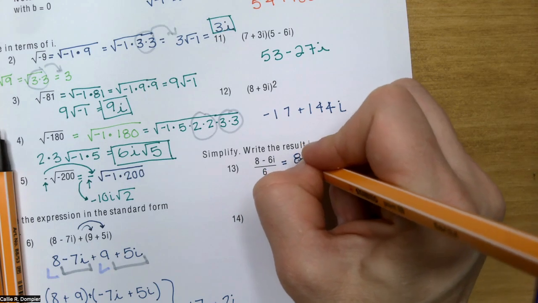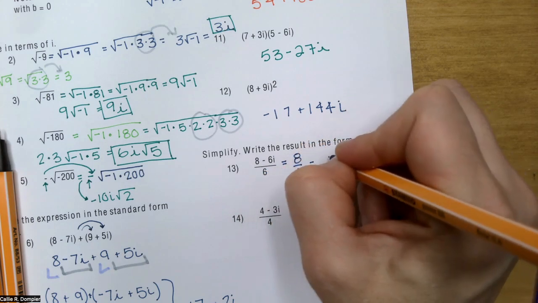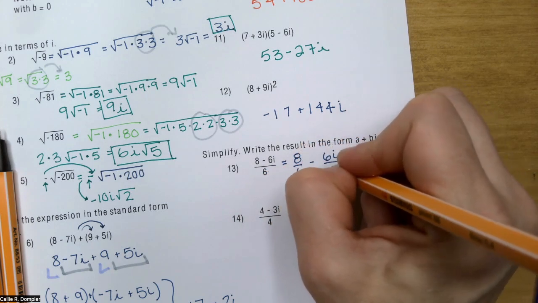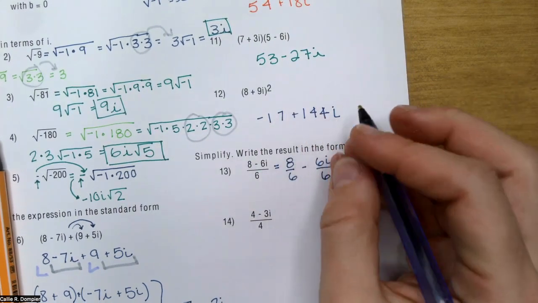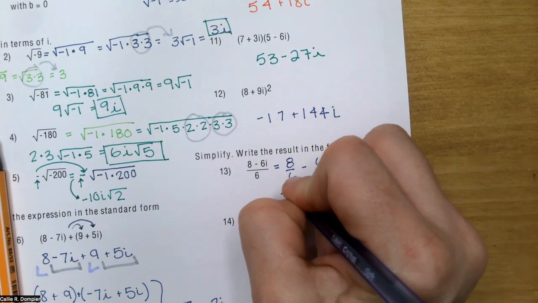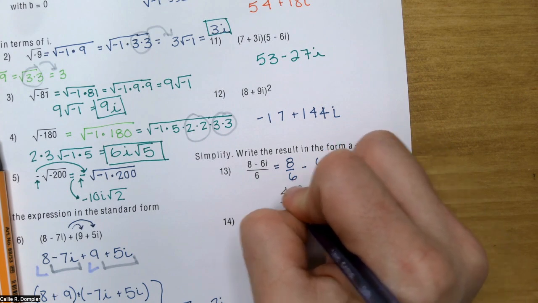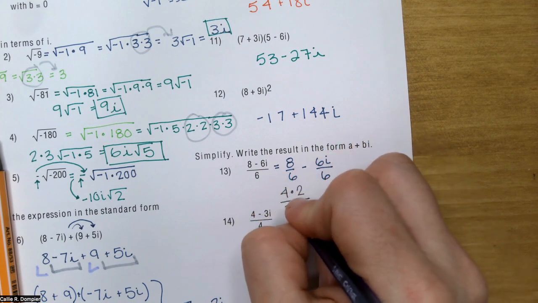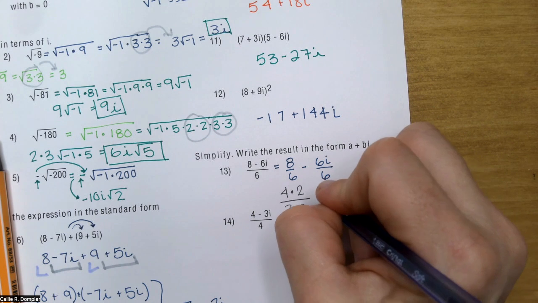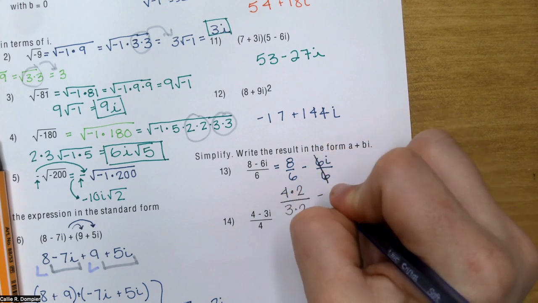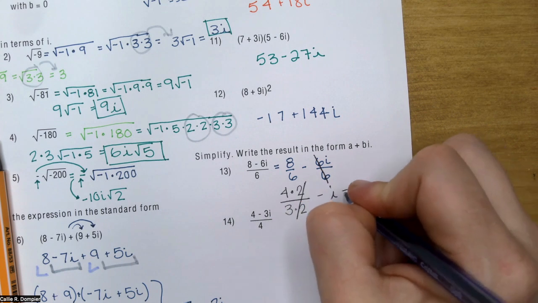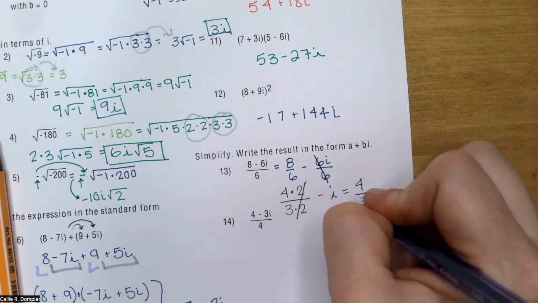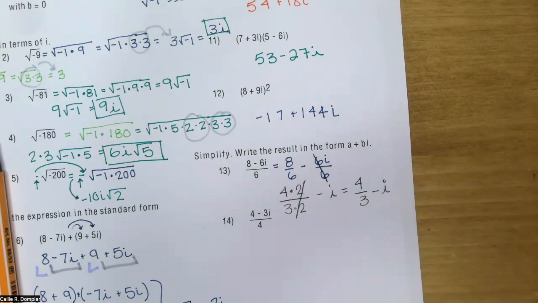So we have 8 over 6 minus 6i over 6, right? 8 becomes 4 times 2. 6 becomes 3 times 2. Those cancel. I can cancel this and I get 4/3 minus i.